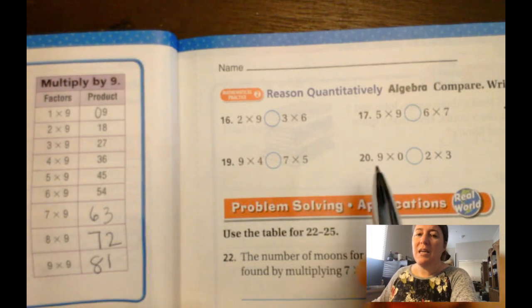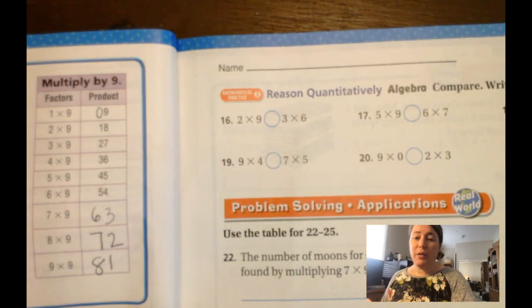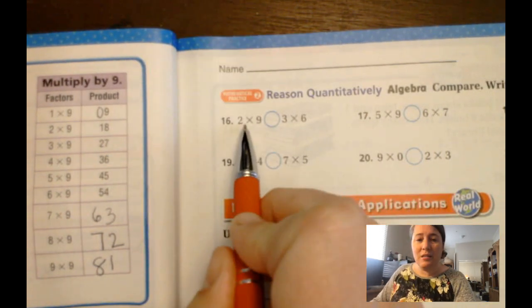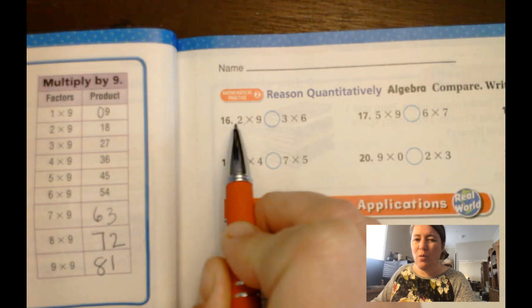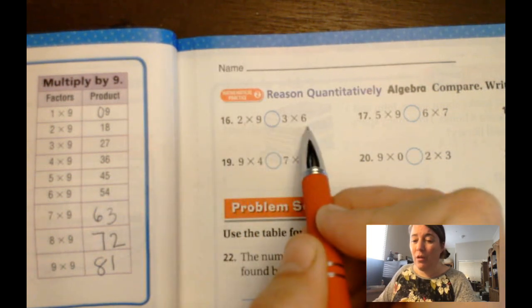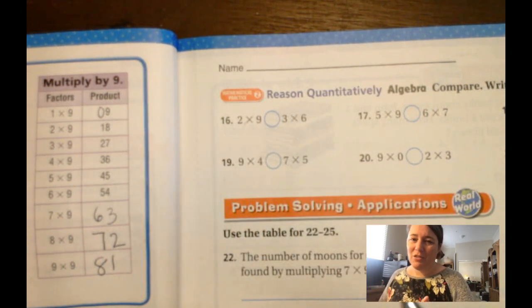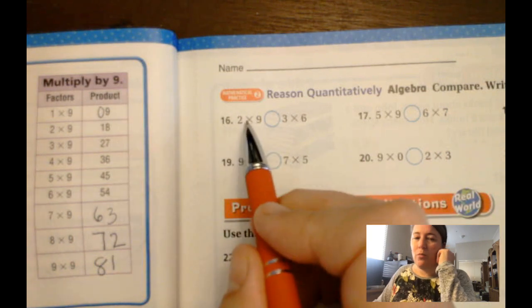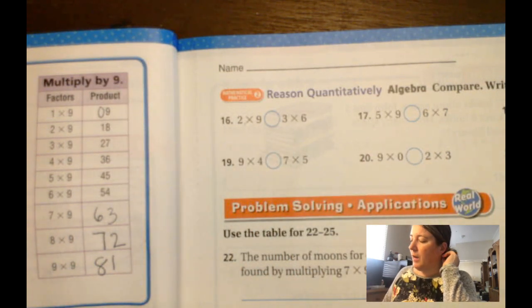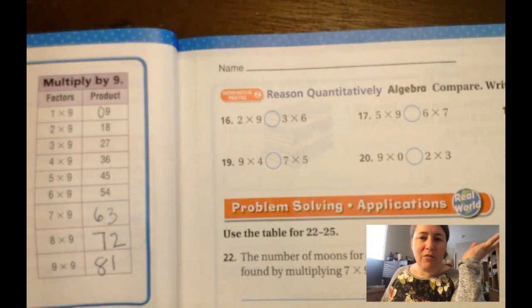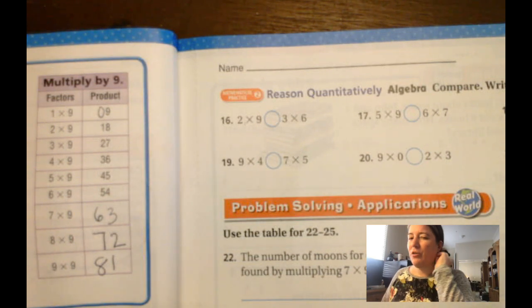So when you see a circle, it means that you're doing a comparison. So is this side bigger, equal, or less than this side? So you have to actually solve them both before you can make that decision. And so I'm going to write in all the answers, okay? Not for all of them, but for some of them, and then you can try some on your own.